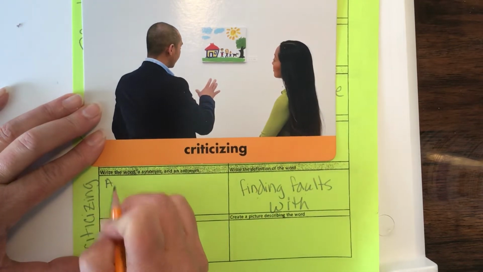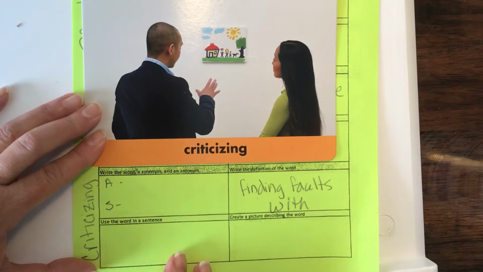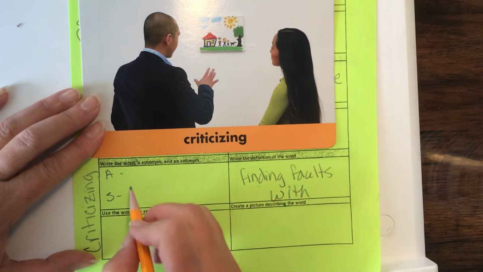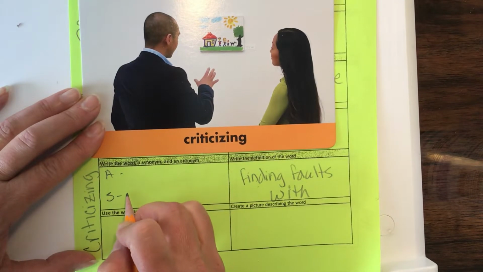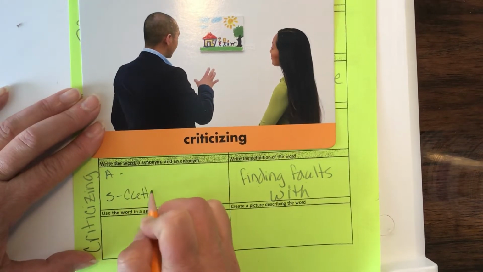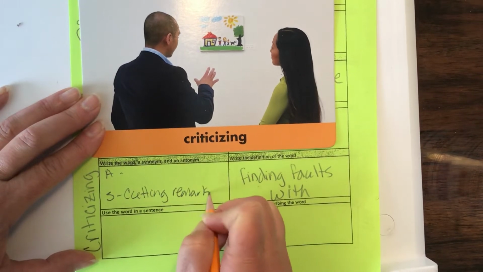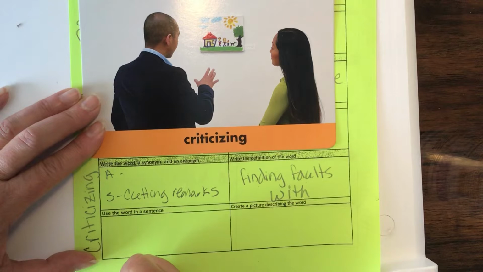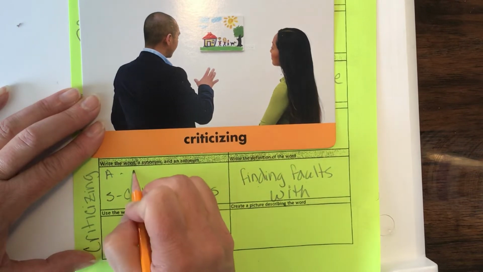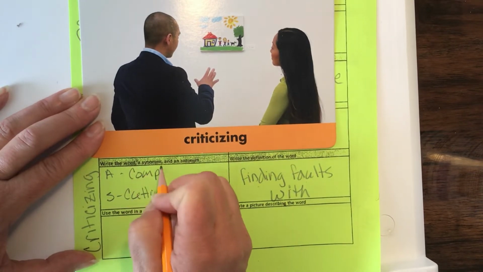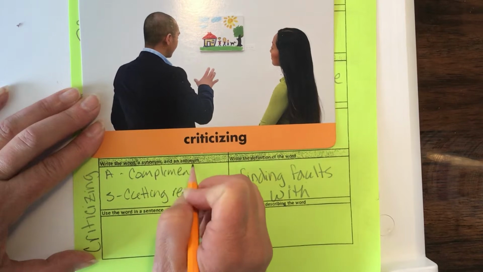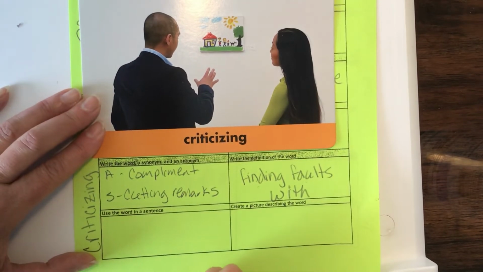So let's do an antonym and a synonym with that. So a synonym, finding faults with, would be maybe saying cutting remarks. Antonym, or the opposite, would be compliment. You're giving compliments to someone.